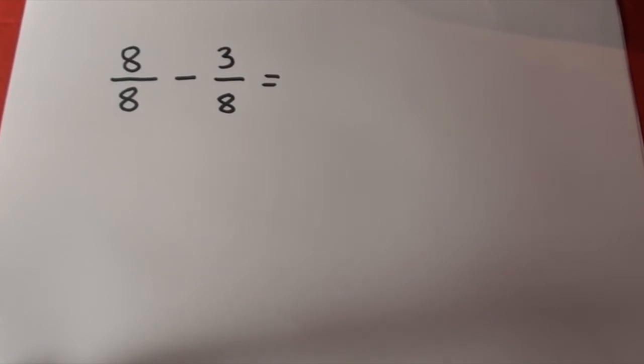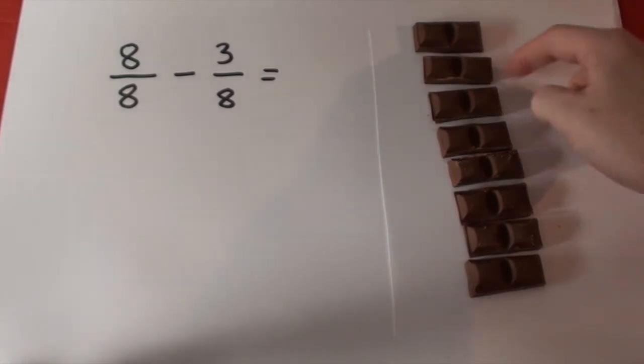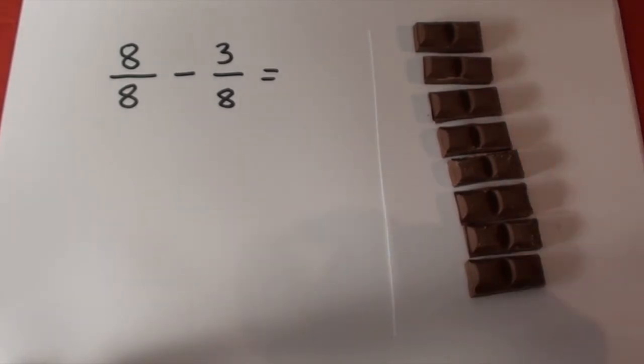So we've got 8 eighths, which is a whole. So all of the 8 pieces, and we're going to take away 3 of those 8. So we'll get our chocolate out again. So I've got my 8 pieces, 1, 2, 3, 4, 5, 6, 7, 8. This is all of the pieces we have, and we're going to take away 3 of them.